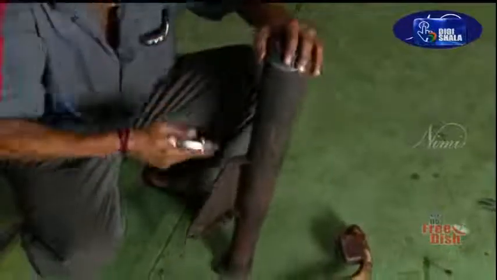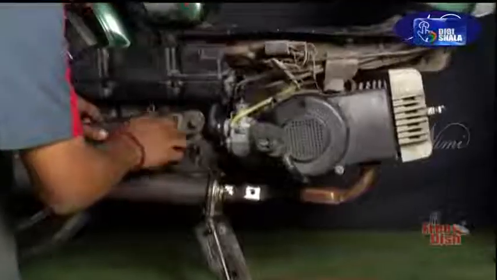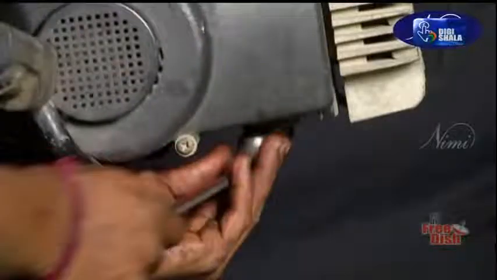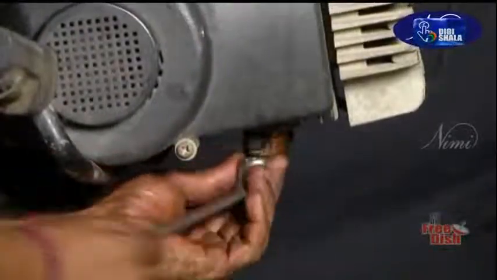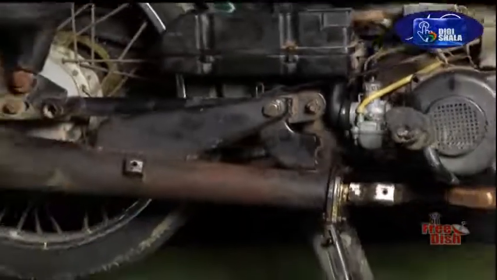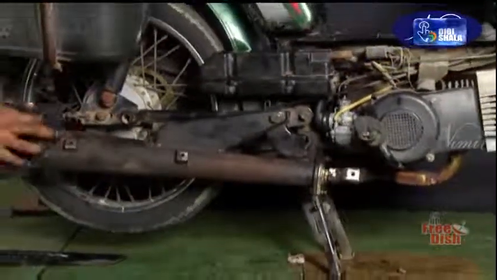After ensuring thorough cleaning of the exhaust pipe and muffler assembly, attach them to the exhaust manifold using suitable DE spanner or screwdriver. Hello viewers, now you know how to list the parts of the intake system and exhaust system, remove and clean the intake system and exhaust system.